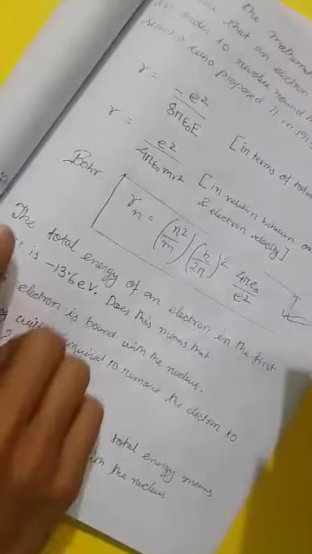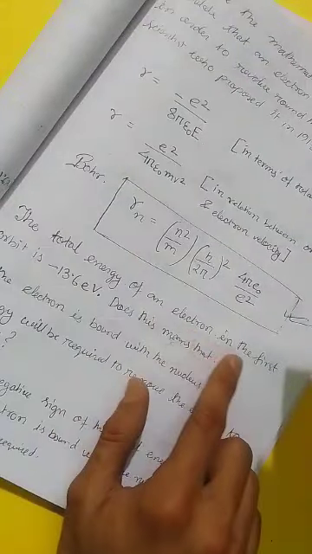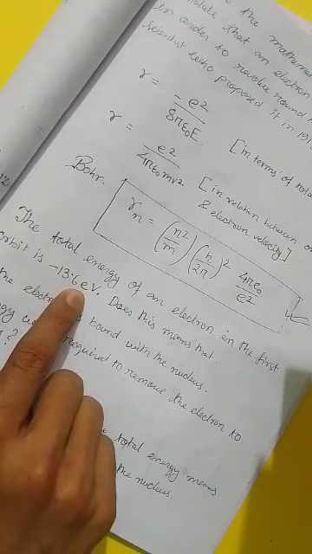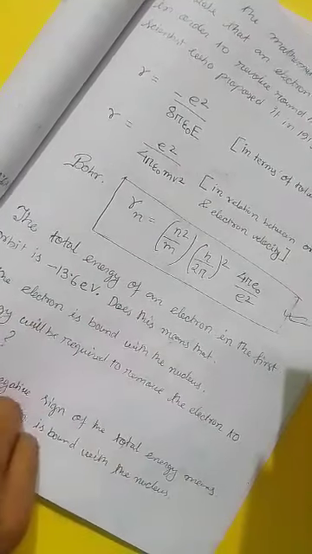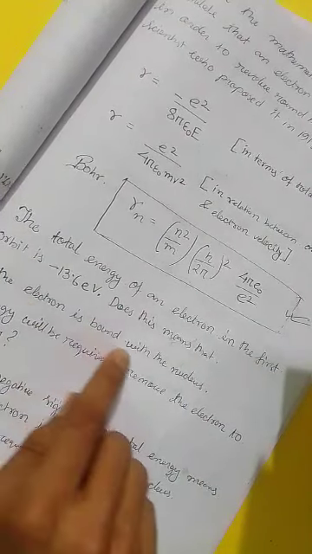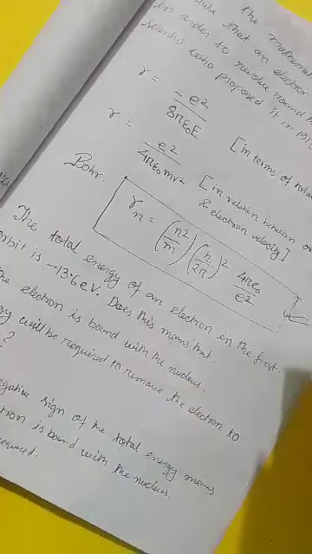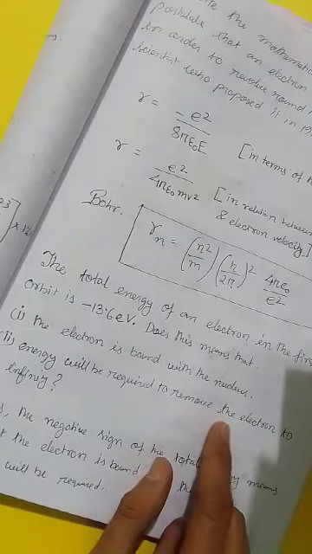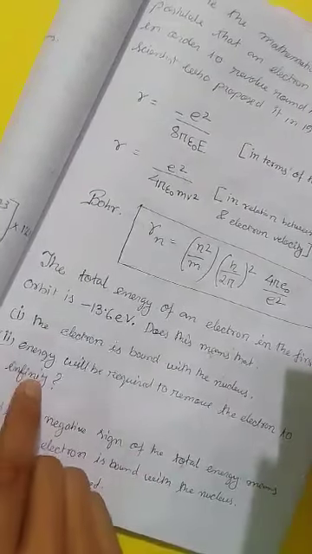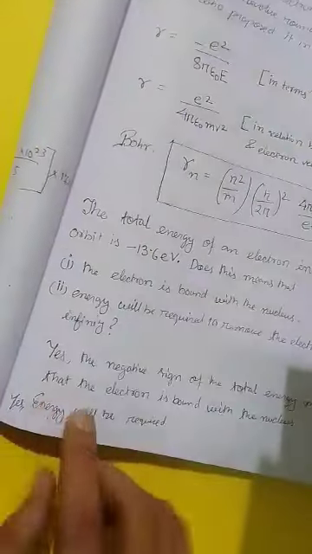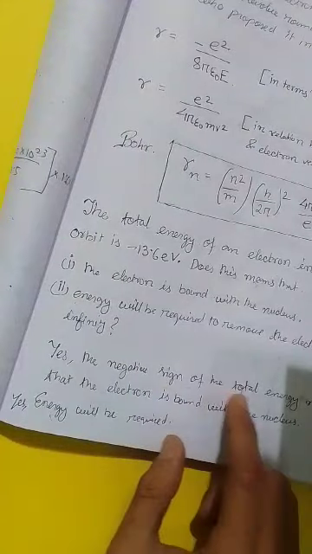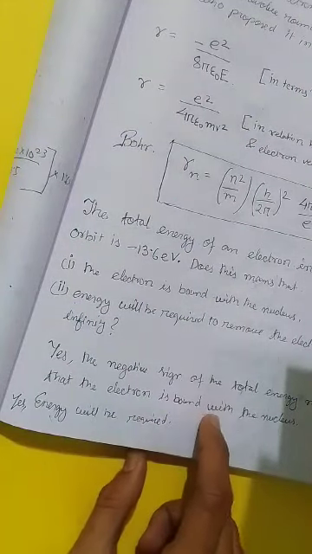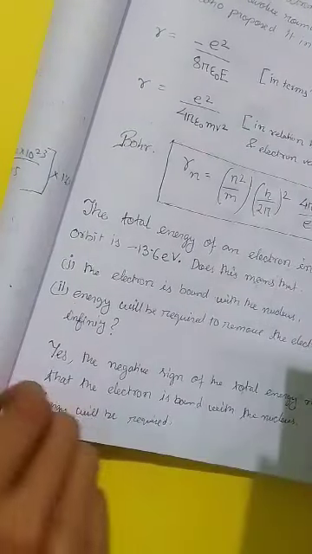And the next question is: the total energy of an electron in the first orbit is minus 13.6 electron volt. Does it mean that number one, the electron is bound with the nucleus, number two, energy will be required to remove the electron to infinity? Yes, the negative sign of the total energy means that the electron is bound to stay in the nucleus.